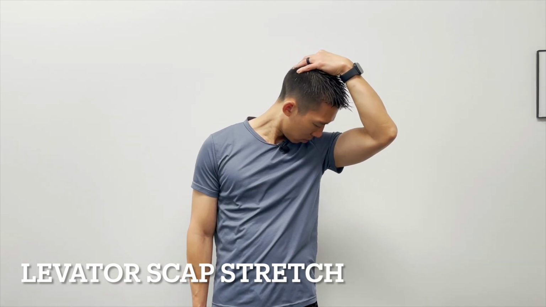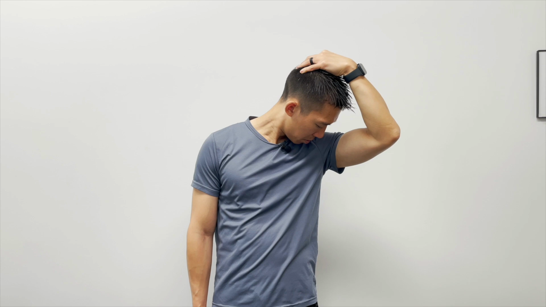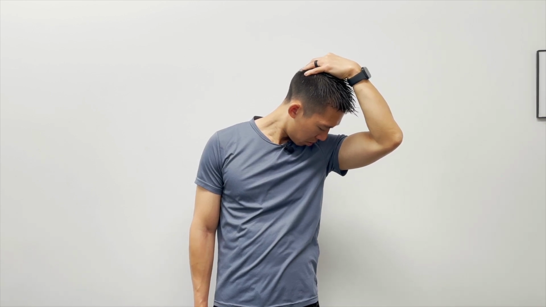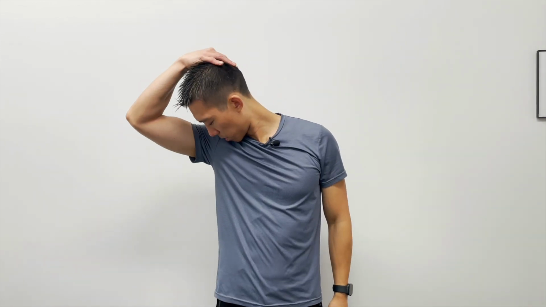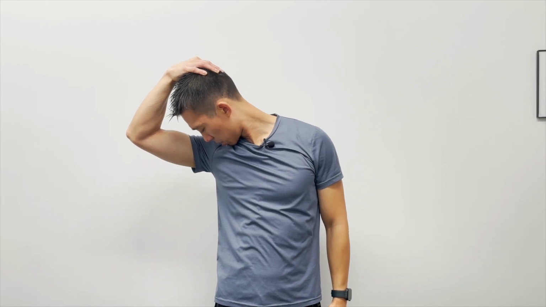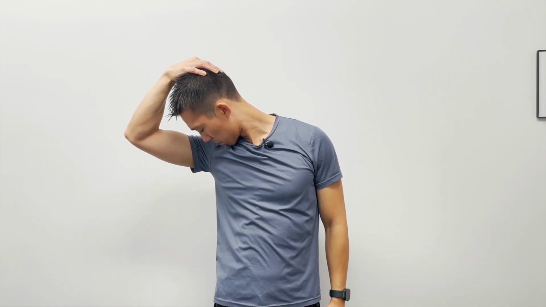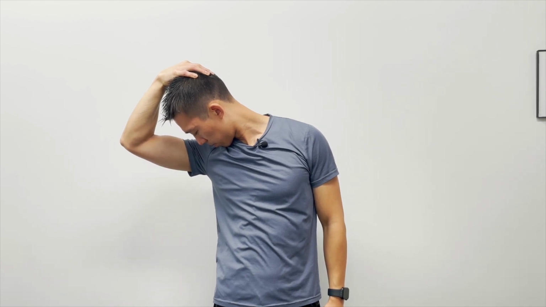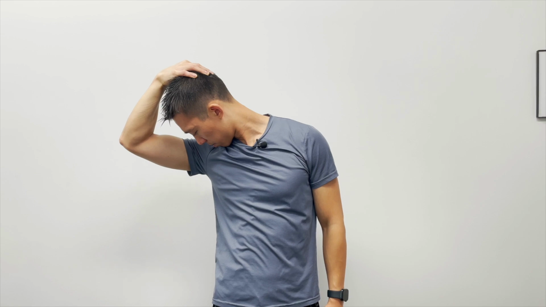Next exercise we're looking at is called the levator scap stretch. This is a muscle you want to stretch because it gets tight along with the upper trap. To stretch this out, it's pretty straightforward. You basically turn your head one way and then tilt your nose down, grab the top of your head, and almost bring your nose towards your armpit. If you're doing this correctly, it almost looks like you're trying to smell your armpit. You hold it there for about 30 to 60 seconds.